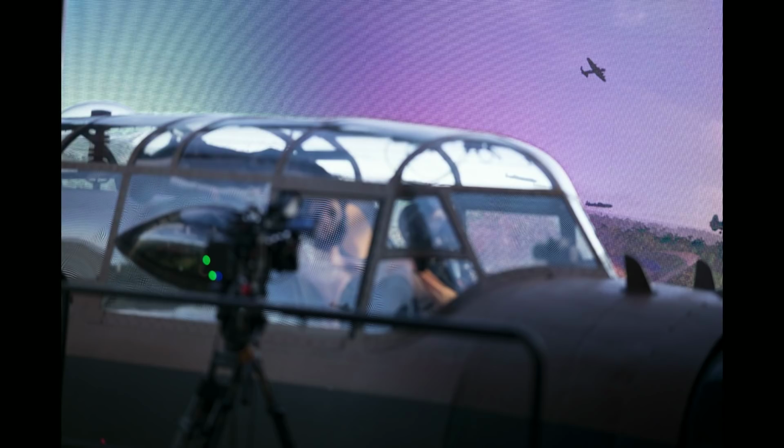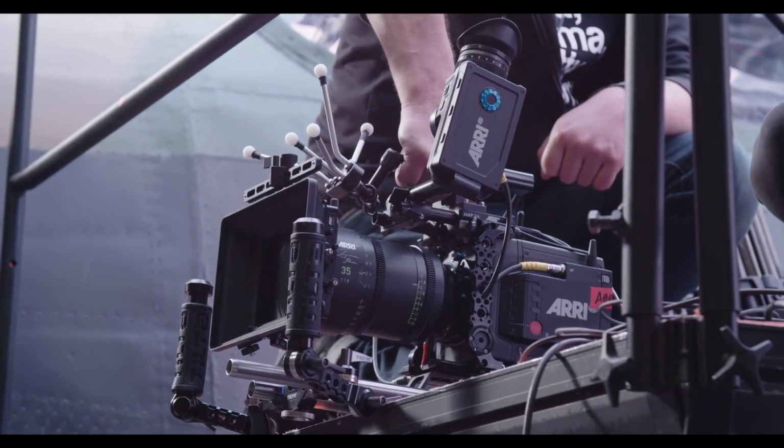So already, we've got ourselves in a situation where we can't get as far back from the wall as we would have liked because of the size of the aircraft that we're trying to film. We already have pixels that are bigger than we would have ideally liked. That gets us into the question, well, what's our camera resource available for this?